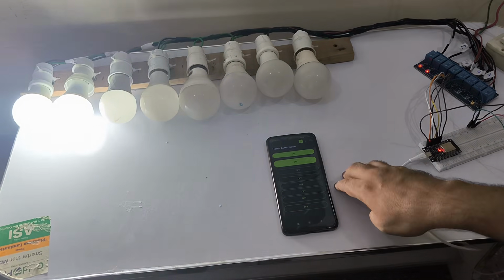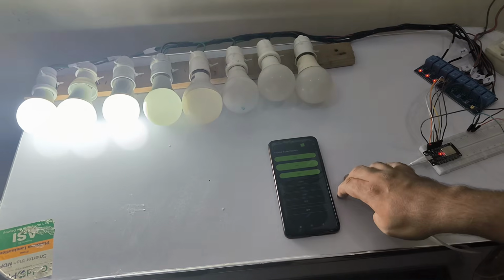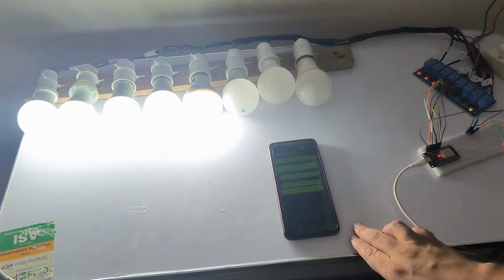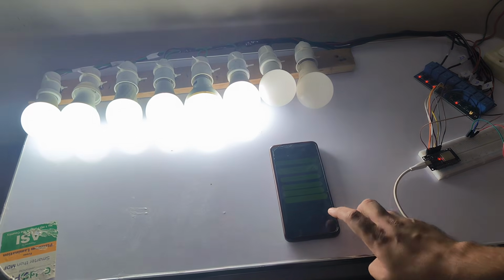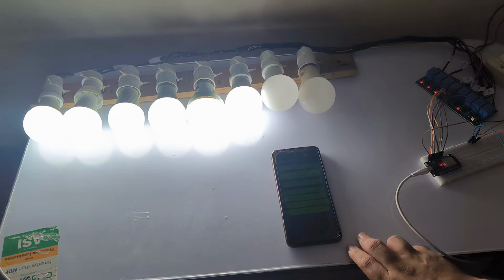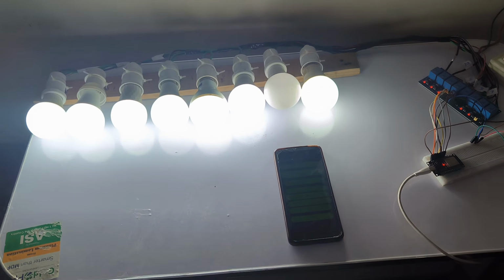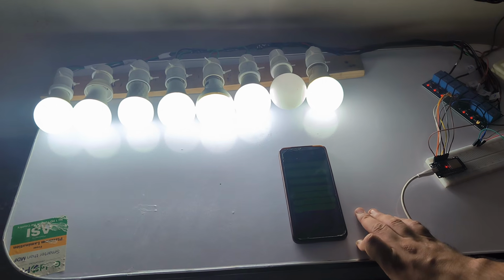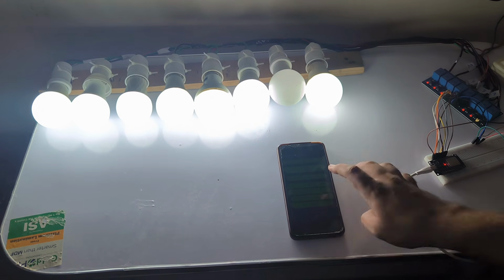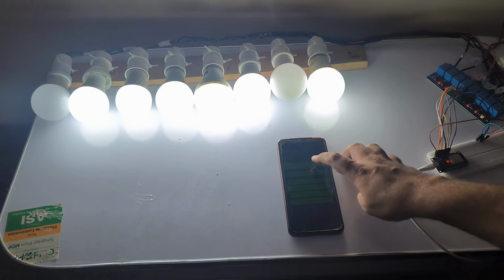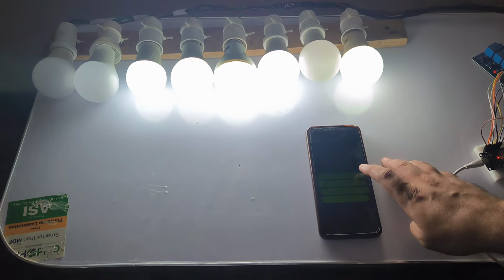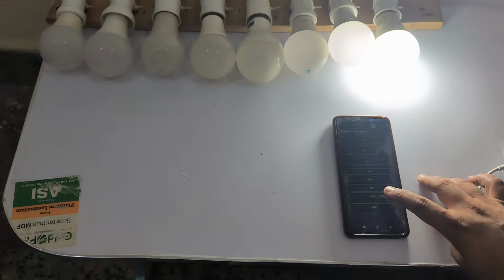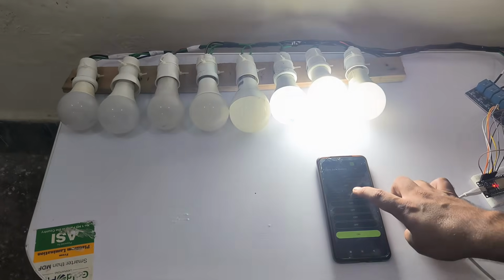And that's it. We have successfully built an ESP32-based 8-channel smart home automation system using the Blynk IoT platform. With this setup, we can control up to 8 different lights or appliances remotely from our smartphone, whether we are at home or anywhere else with an internet connection. This project is a great introduction to IoT and smart home technology, and you can easily expand it further by adding voice control, scheduling features, sensors, or automation rules.